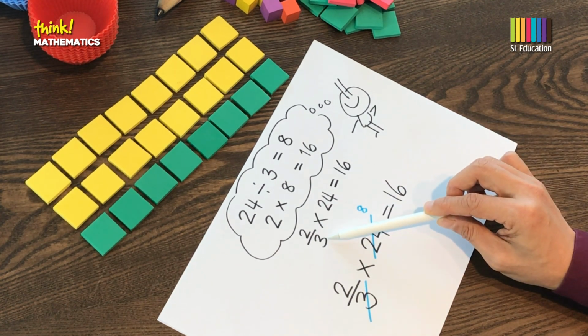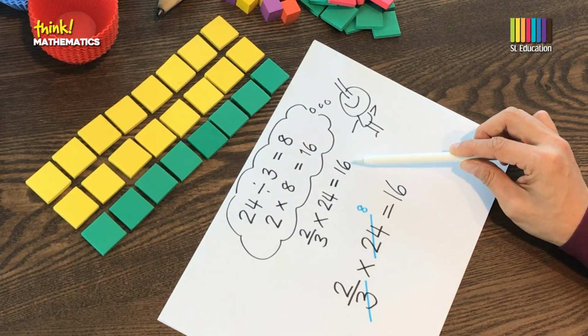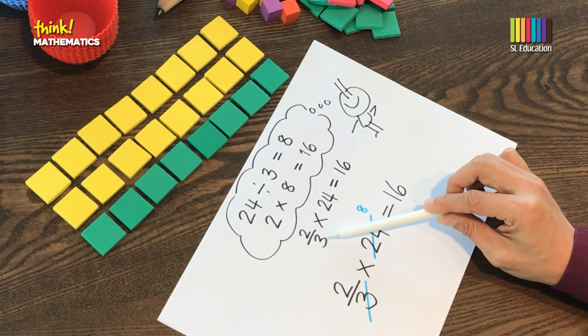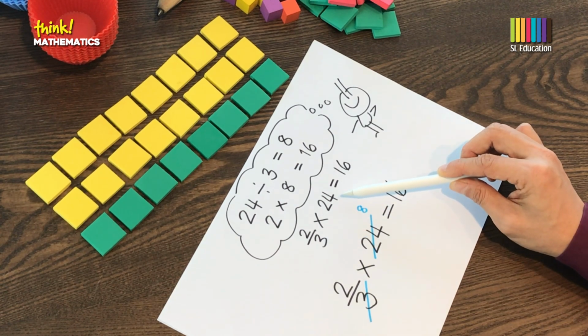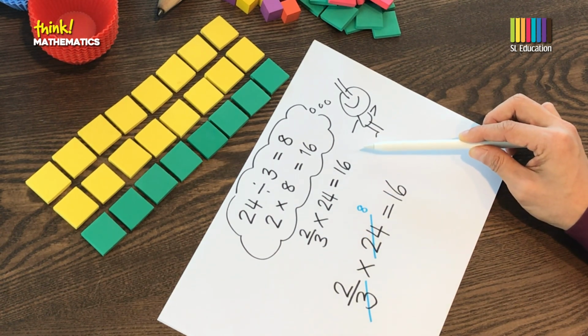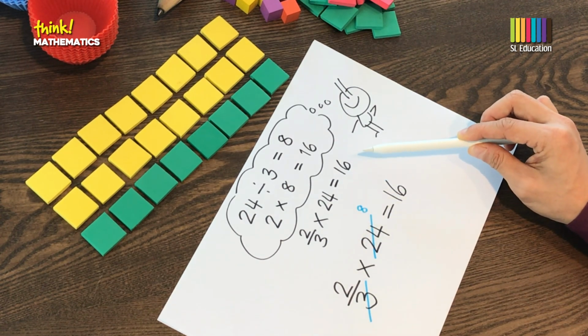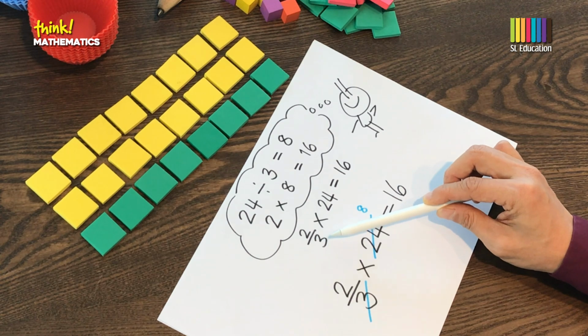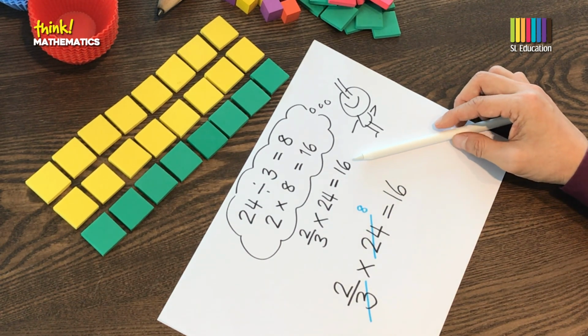What other fractions of 24 would result in a whole number? What about 3/4 of 24? Would that give us a whole number answer? What about half of 24? Is that a whole number answer? What about 5/6 of 24? Is that a whole number answer? What about 4/5 of 24? Is that also a whole number answer?